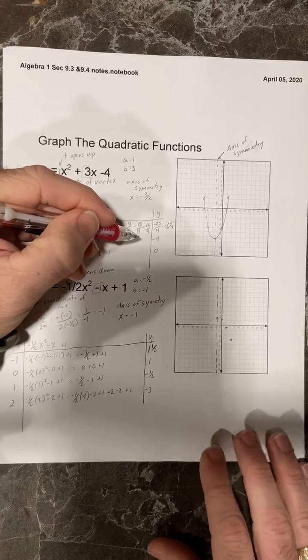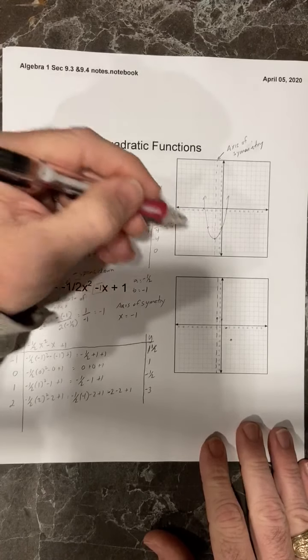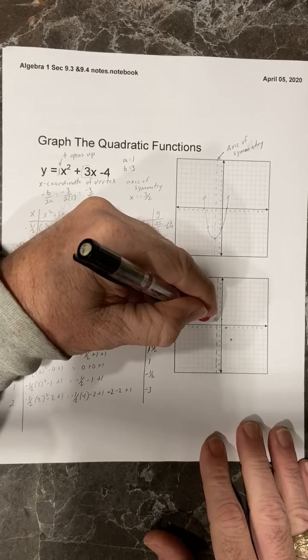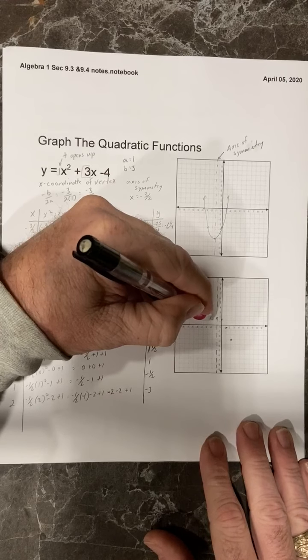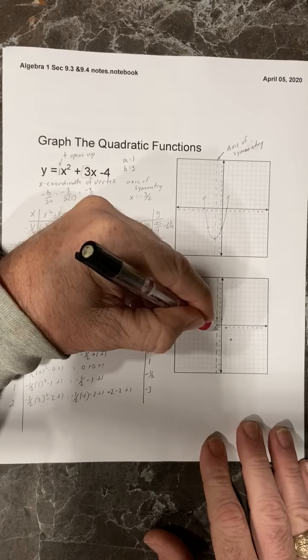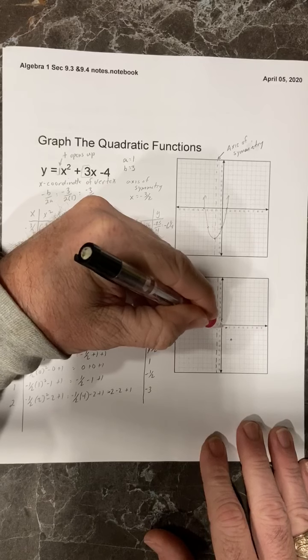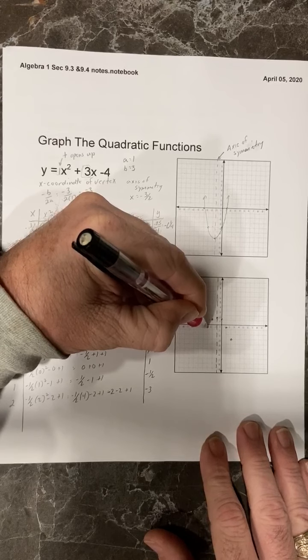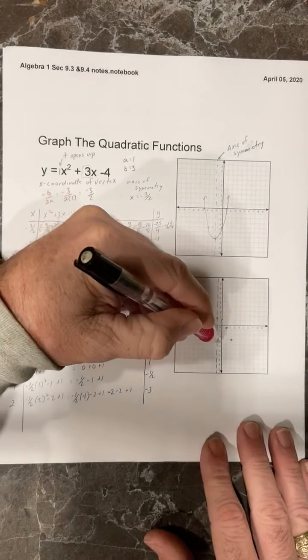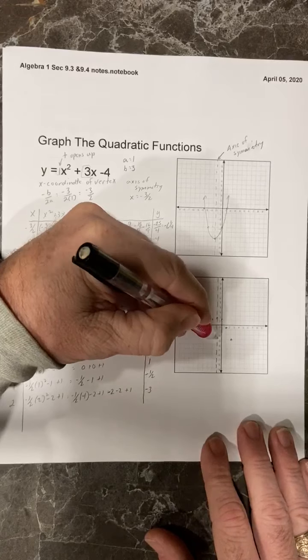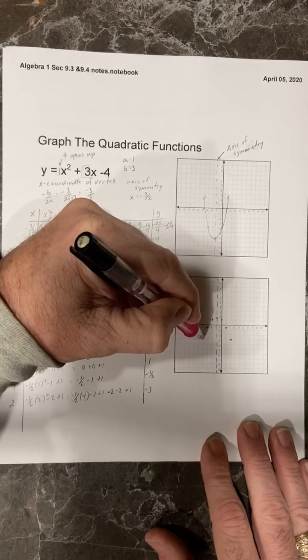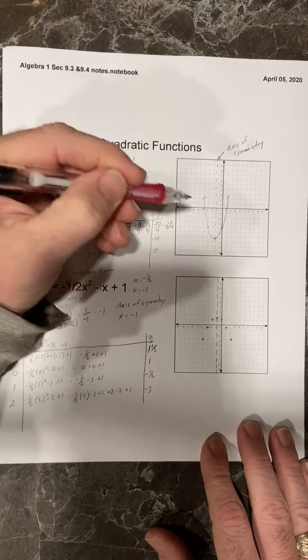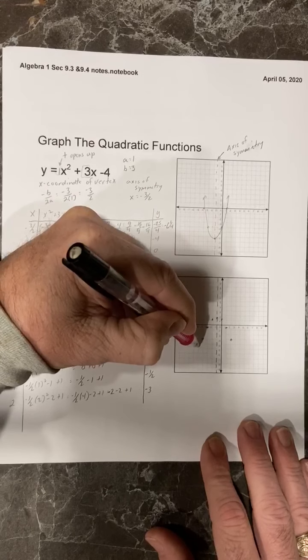So then we take the points we plotted to the right of the axis of symmetry, and plot them to the left. So 1 to the right, so we go 1 to the left with that one. That point's 2 to the right, so we go 2 to the left. One, 2, 3 to the right, so 1, 2, 3 to the left. All right. So now it matches up on each side of the axis.